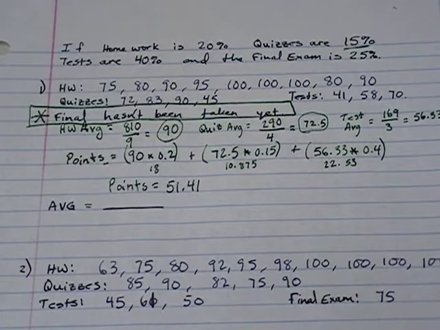What this means is, at this point in the course, if you have taken every homework, every quiz, every test, you have accumulated 51 points. If the final exam is 25% of your grade, it is worth a total of 25 points.